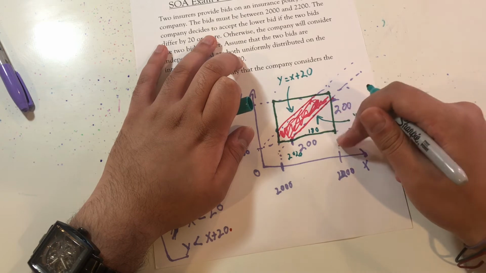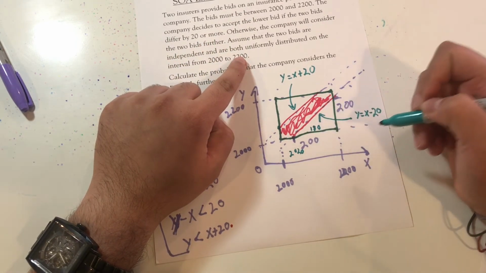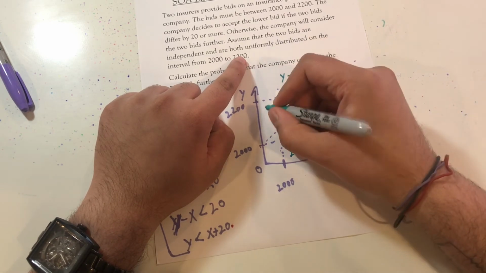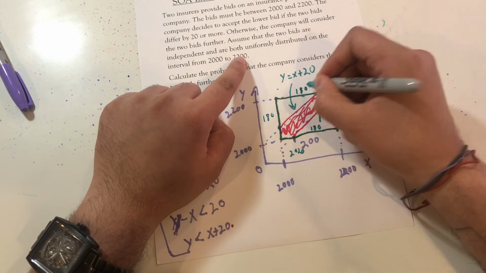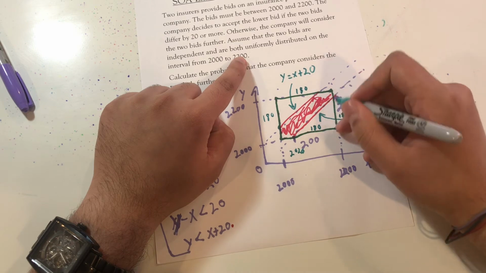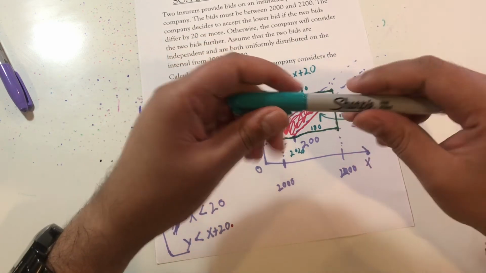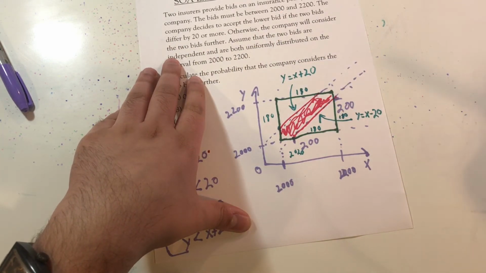Similarly, I can find the distance from here to here to also be 180, and from here to here also 180, and from here to here also 180. I actually looked at this problem beforehand, so I know these distances are all 180. You can easily find that by plugging the correct value into the equations for those lines.